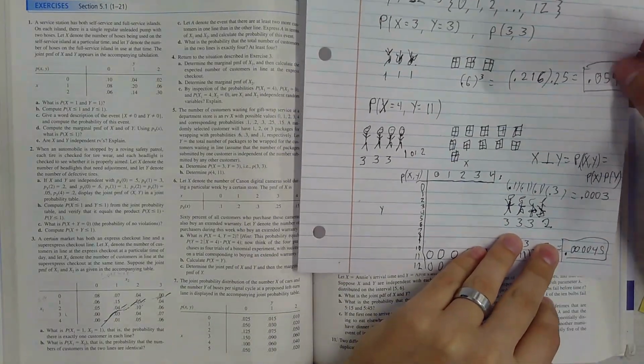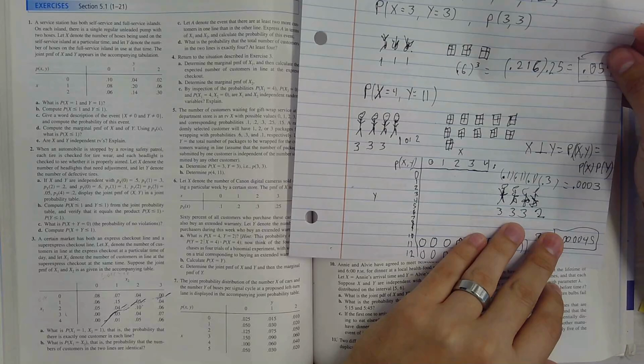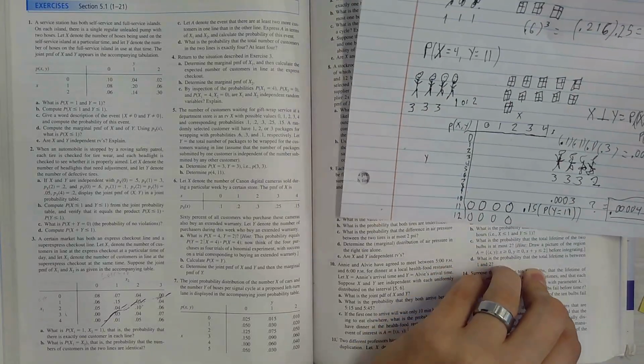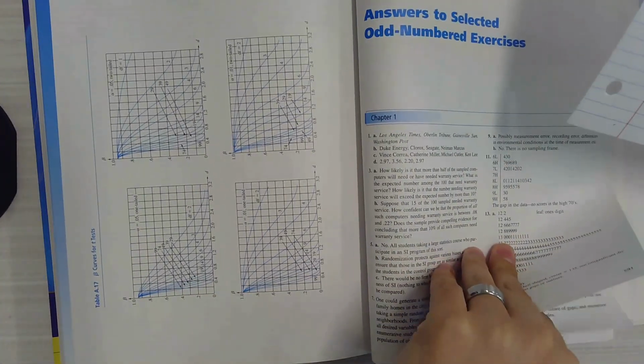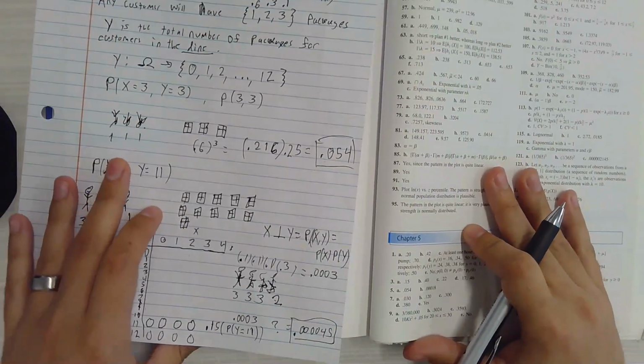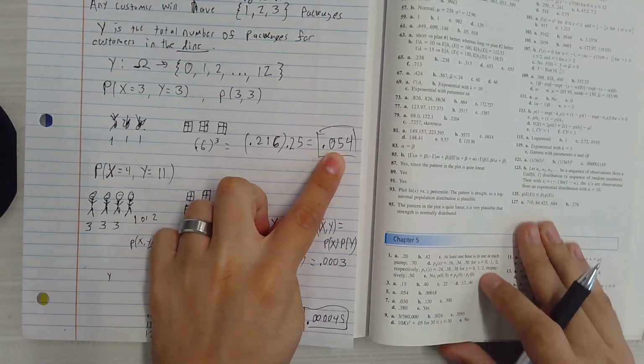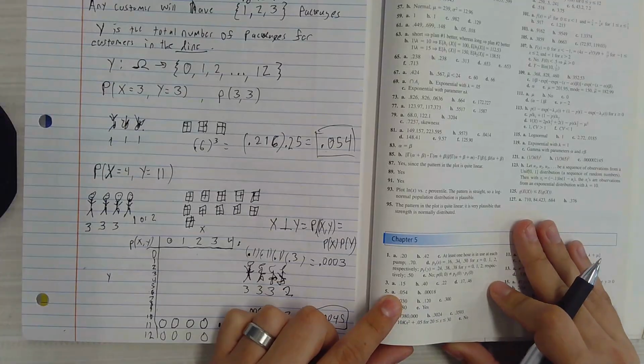I'm a little scared to check our answers, but let's go check them. This is chapter 5. This is 0.054. Okay, at least we got that right.